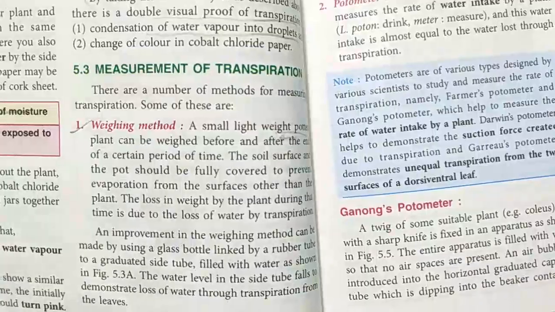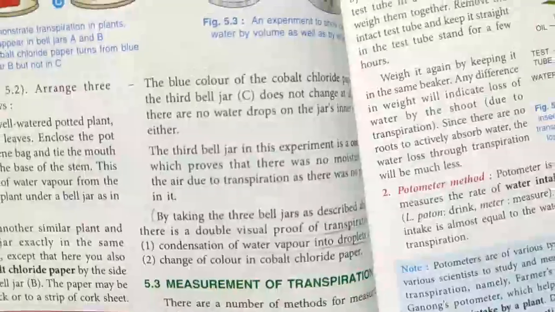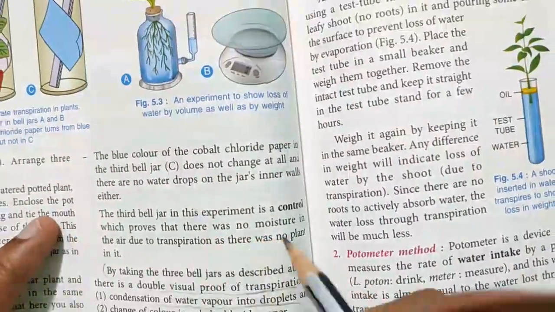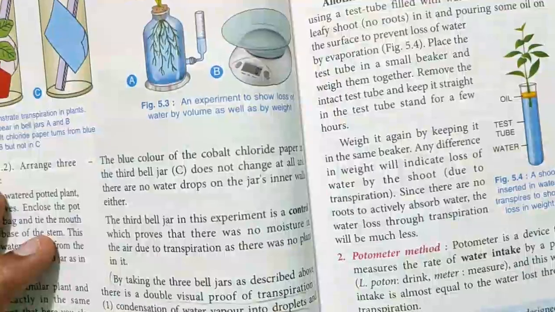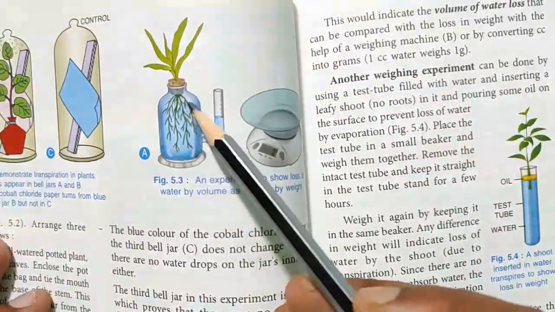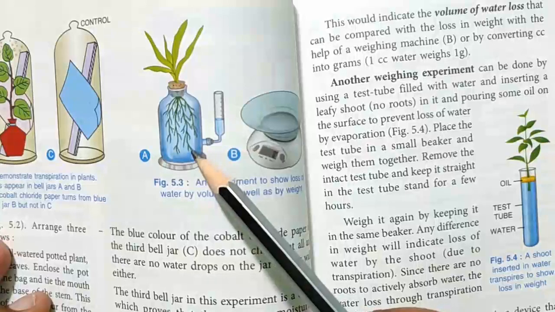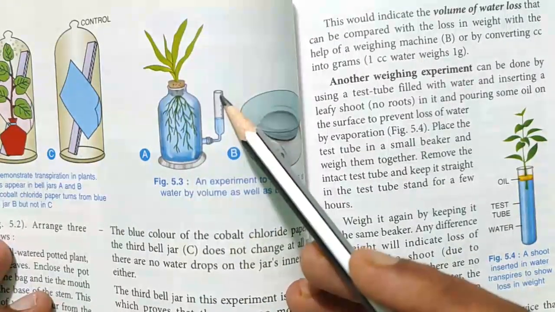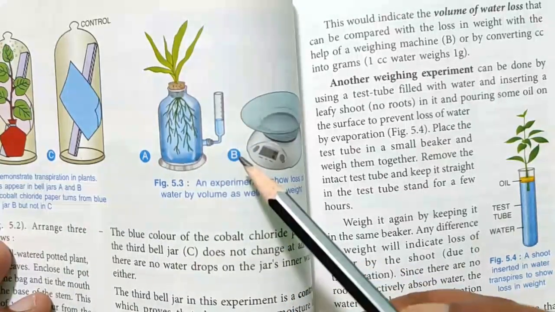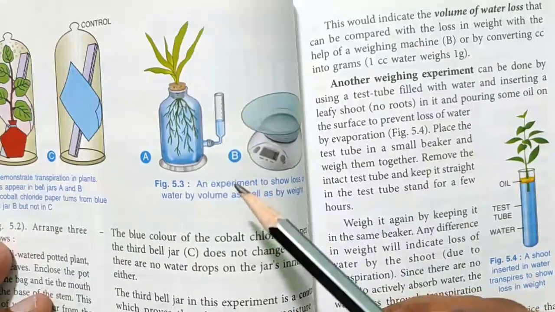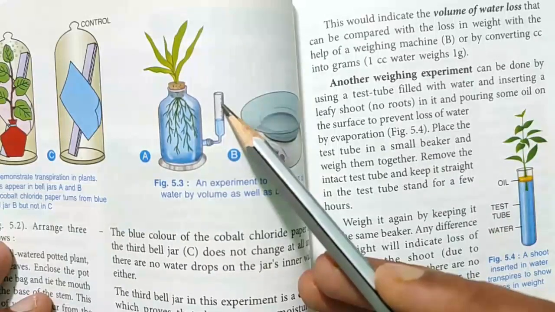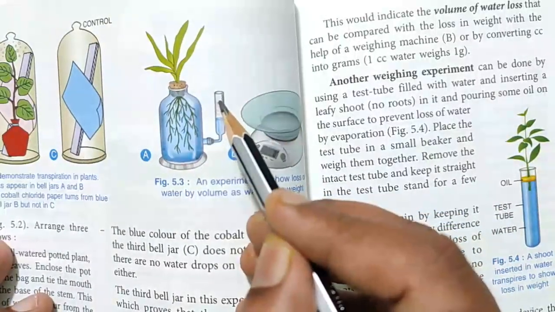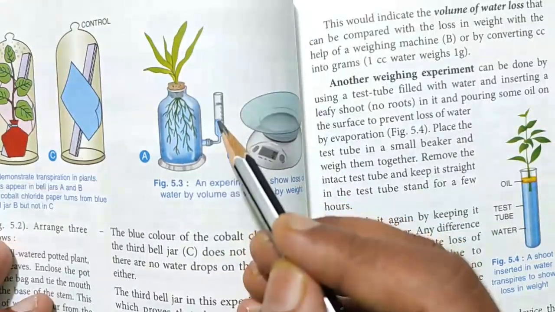Now this experiment is modified, and here you can see that in this jar, which is fully filled with water, there is a plant, and from here the water is inserted into this jar. Now what you will find is that after some time, the water which was initially at this level will go on decreasing.